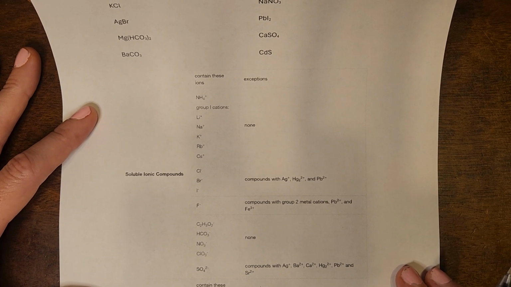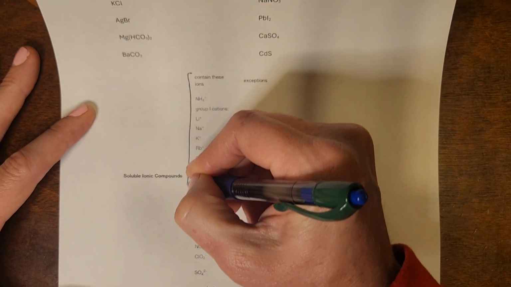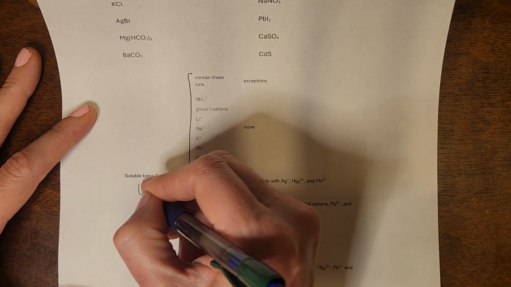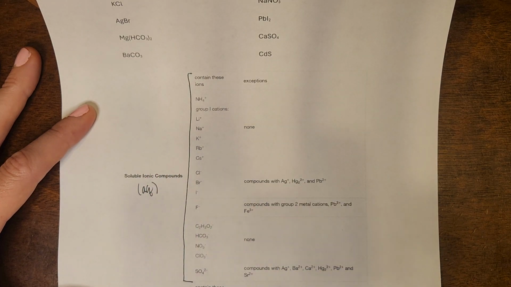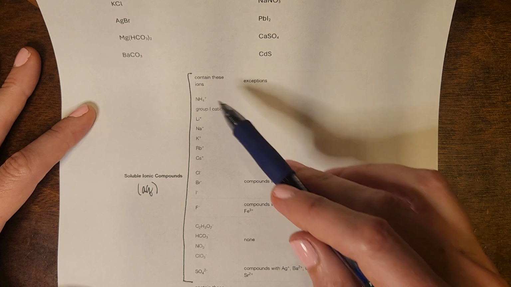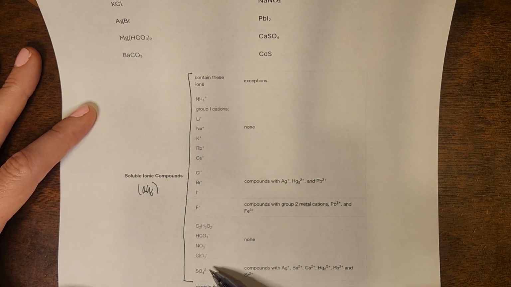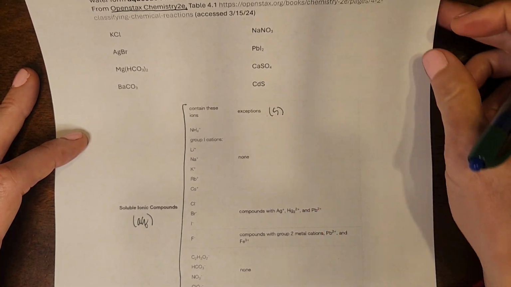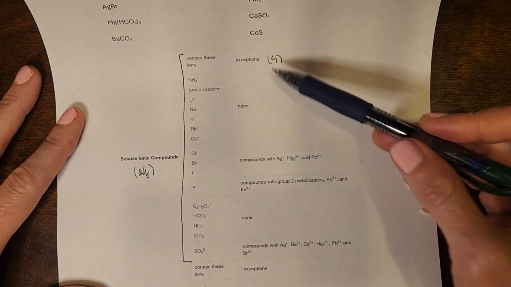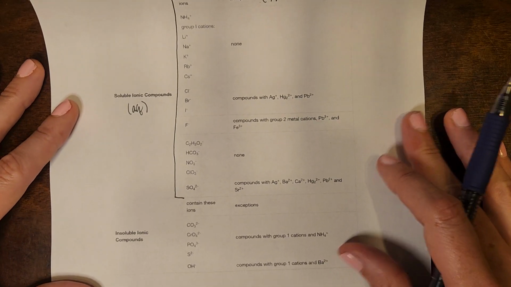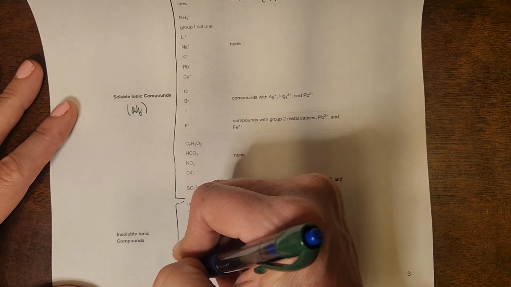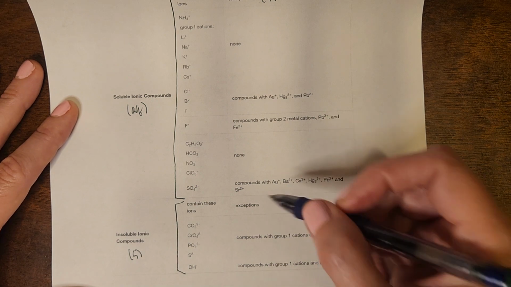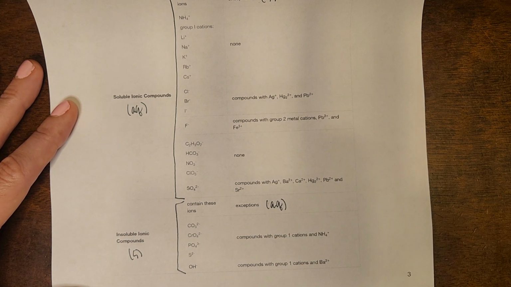All right. So if I look here, I've got a first group of compounds that are going to be soluble when I mix them with water. And so that means that these are going to have phases of aq next to them in a balanced chemical equation. If I've got these ions, they're going to be soluble, except if we fall into this column here, these are the ones that are going to be solid instead. So mostly aqueous, but then a few solid. And if I keep going down, we've got some insoluble compounds. These are the ones that don't dissolve so much in water, so solid. But some exceptions here. These are the ones that will stay aqueous, okay?